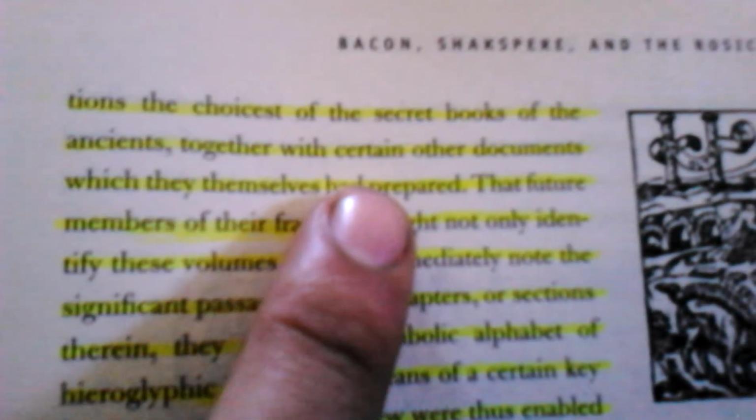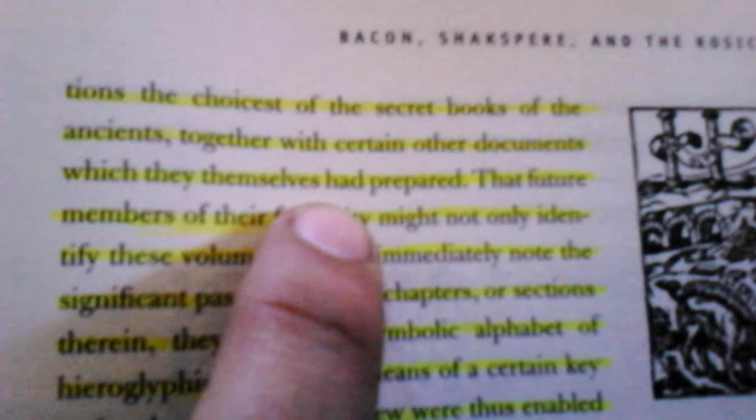Evidence points to the existence of groups of a wise and illustrious fratres, who assume the responsibility of publishing and preserving for future generations the choicest of the secret books of the ancients, together with certain other documents which they themselves had prepared. So that's what it is. All these guys, they have people that preserve everything for them, and that's what they present you. They present you with what they want to present you with.